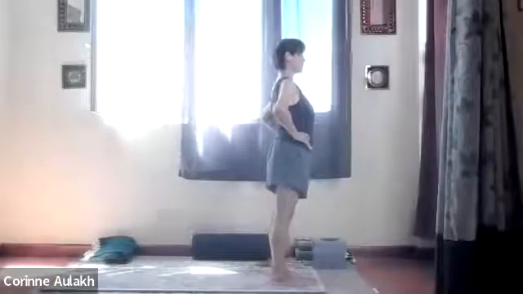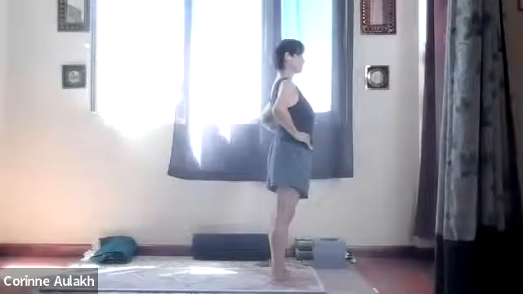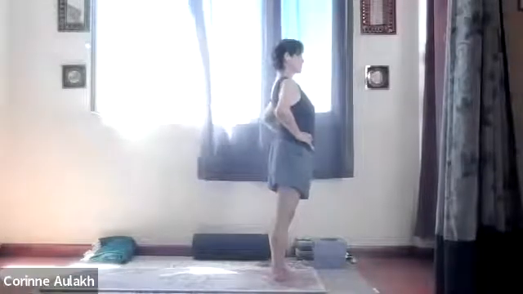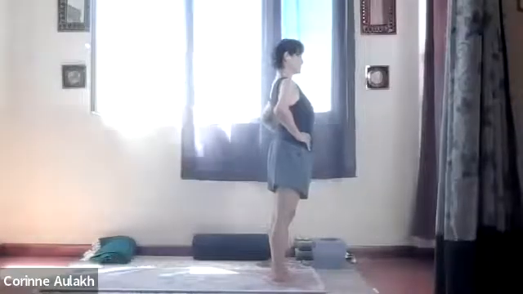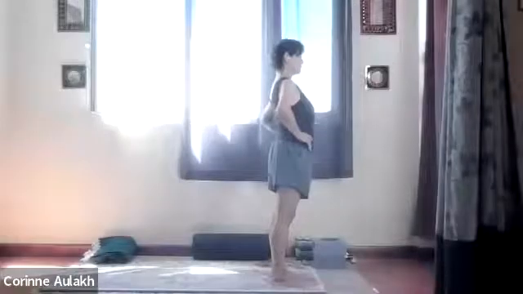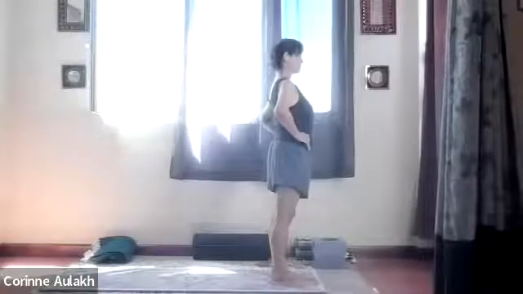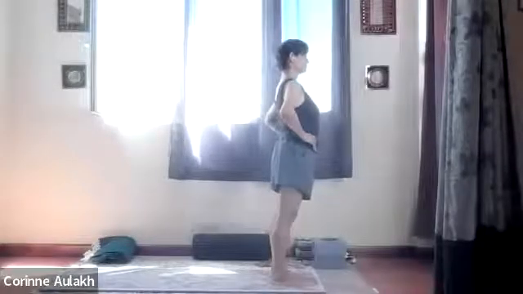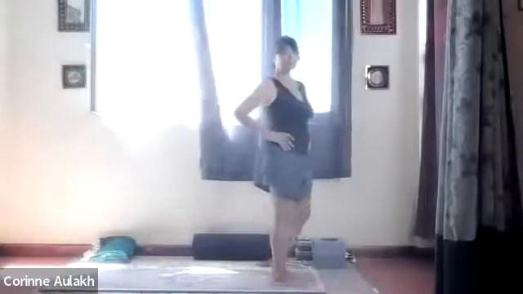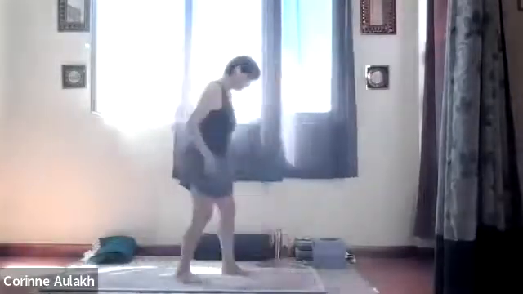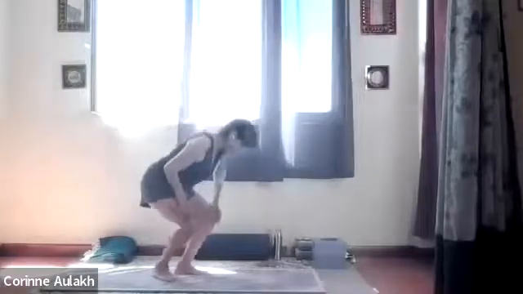Again, feel this alignment pose right here. Grounding through the feet, anchor through the pelvis, lengthening from the pelvis to the top of the head. And exhale, release. Go ahead, come to a seated position. Cross-legged would be good.